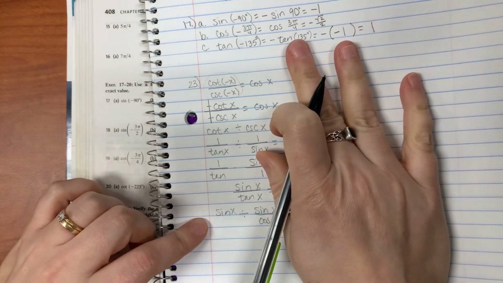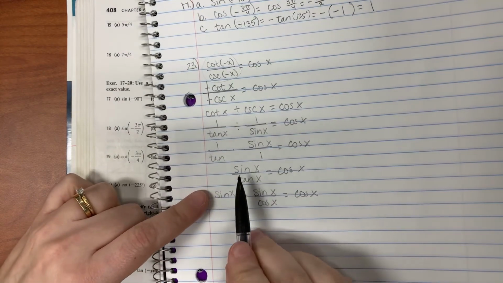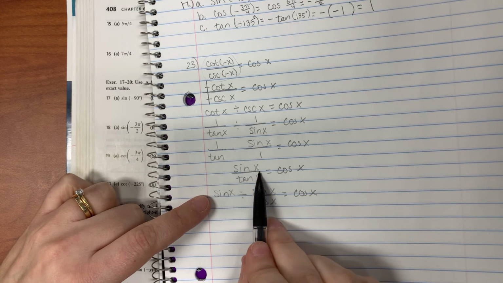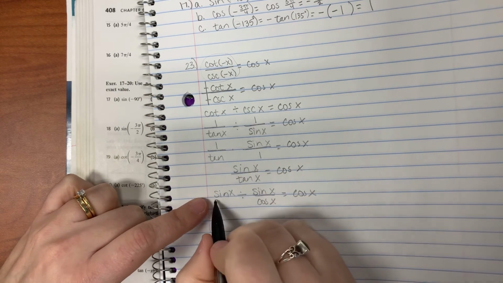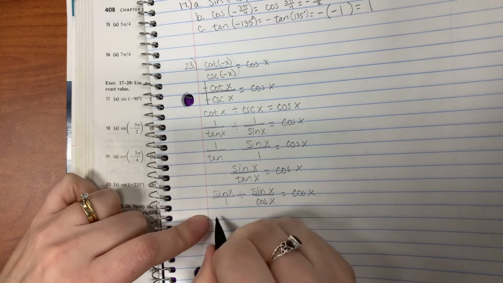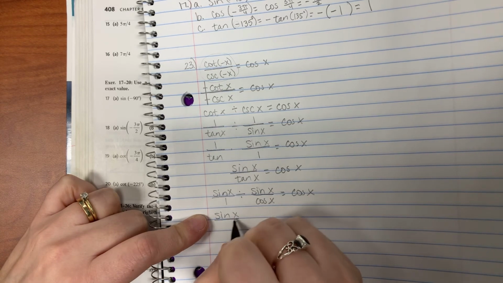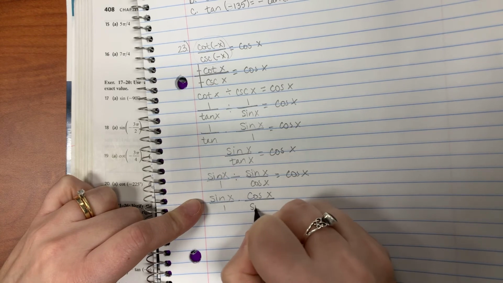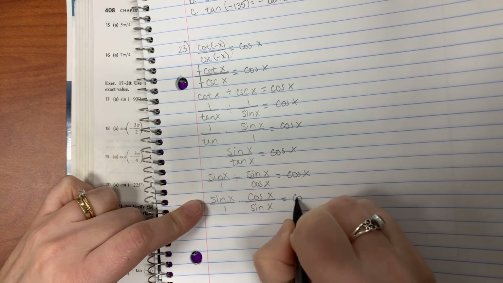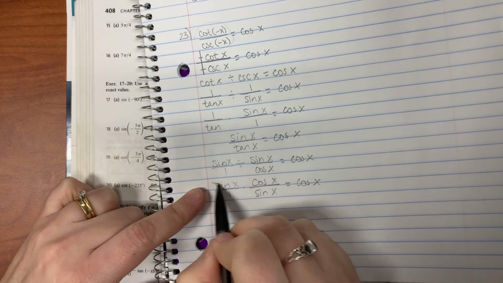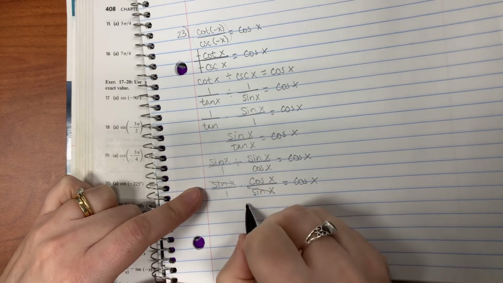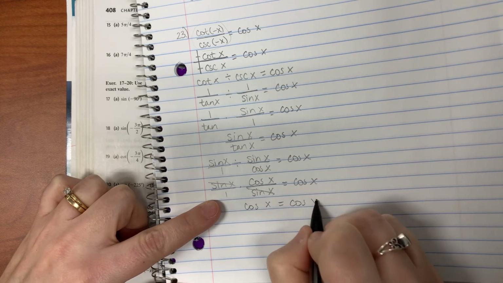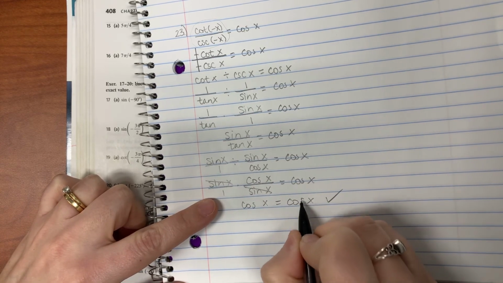Again, I'm just leaving that the same, but this right here, tangent is the same thing as sine over cosine. So I'm taking sine and I'm dividing it by sine over cosine. So I'm going to put this over 1. So this is really sine of x over 1 times cosine of x over sine of x. And then that sine simplifies. So now I'm down to cosine of x over 1, or just cosine, equals cosine. So now I verified it.